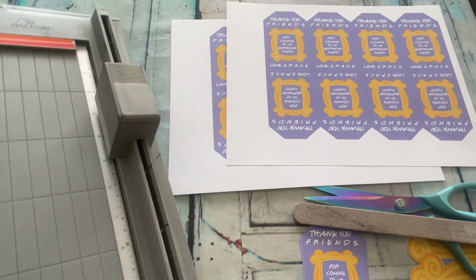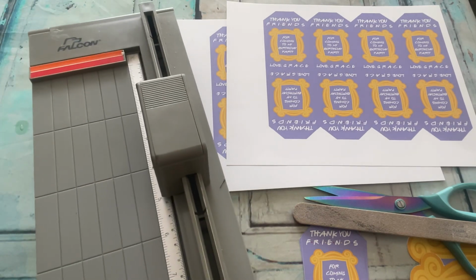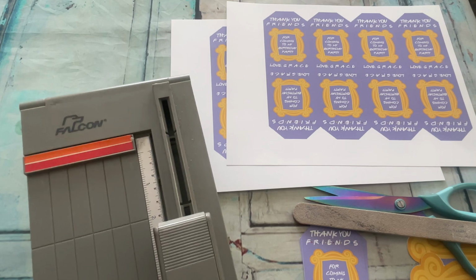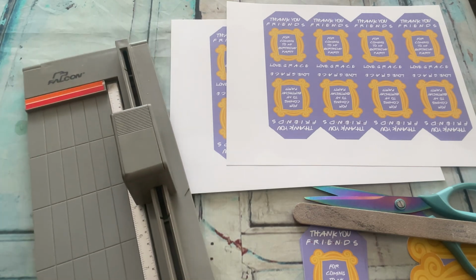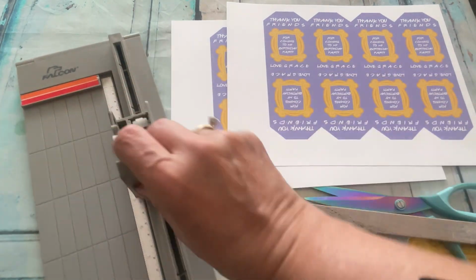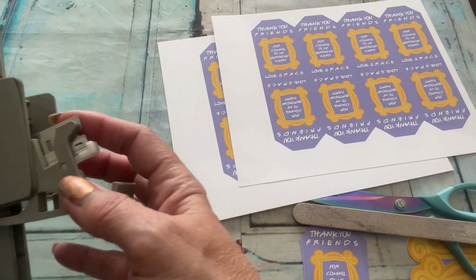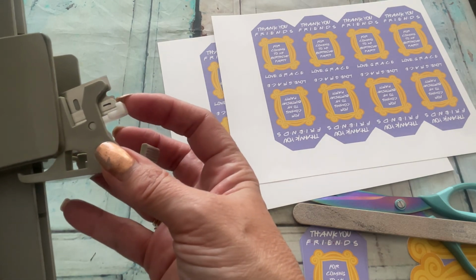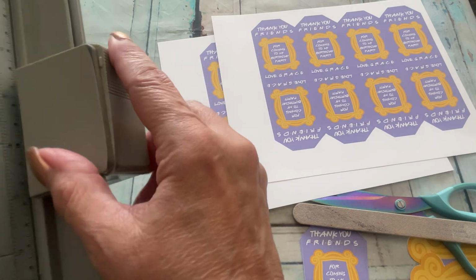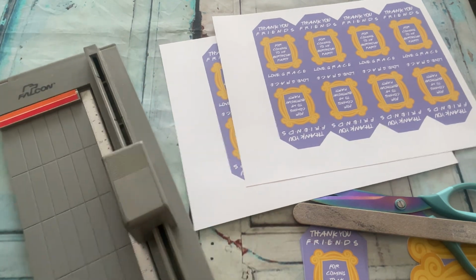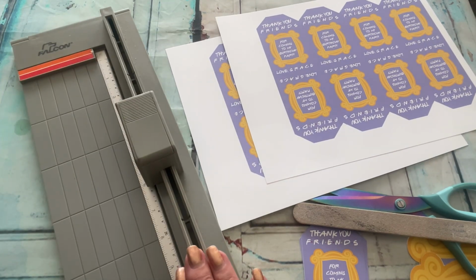And this is the paper trimmer I use 99% of the time. It's old, and it uses just the single edge razor blade that you can find. I get a pack of 100 at Home Depot. And this is my second one that my daughter got me.